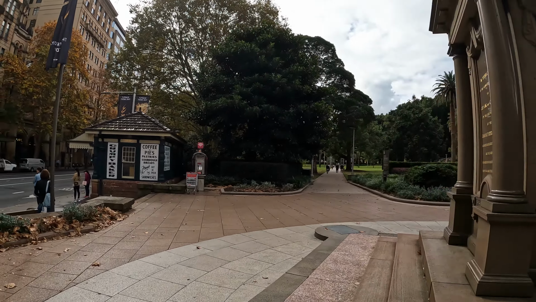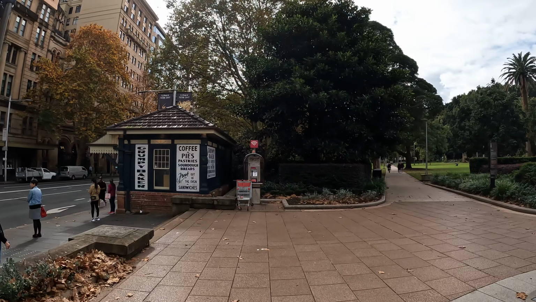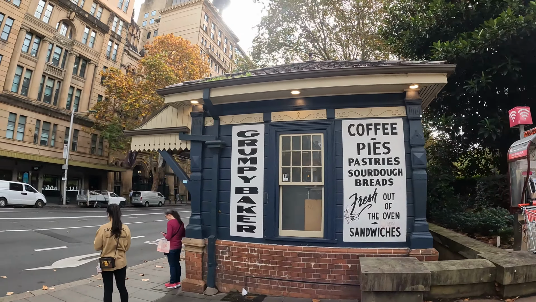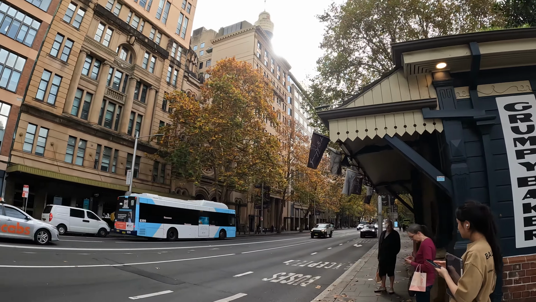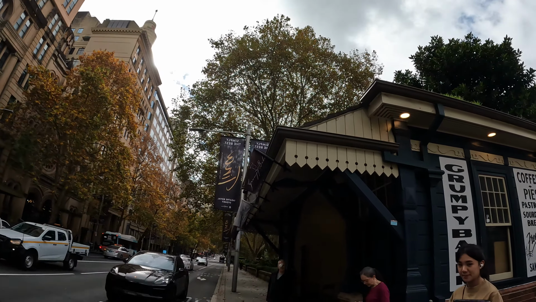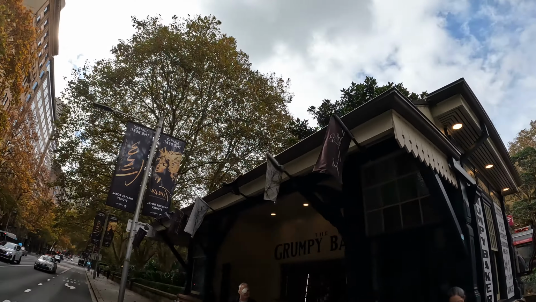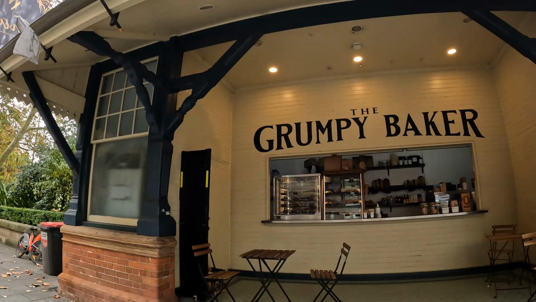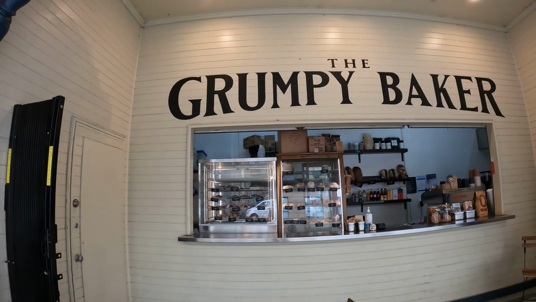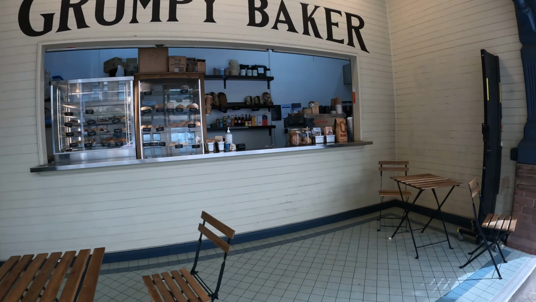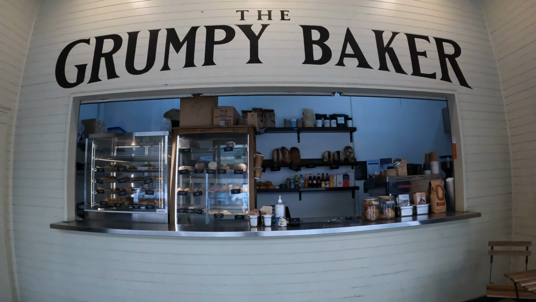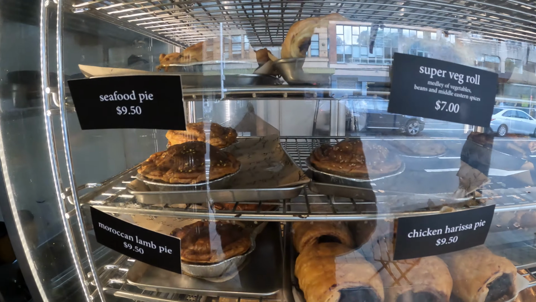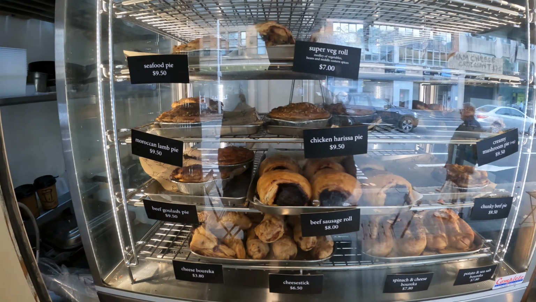Very nice. This looks interesting. The Grumpy Baker. Cool architecture spot. Jump out in the street here and show it. Yeah, they've just 2 tables, some chairs, and let's see, some bakery stuff.